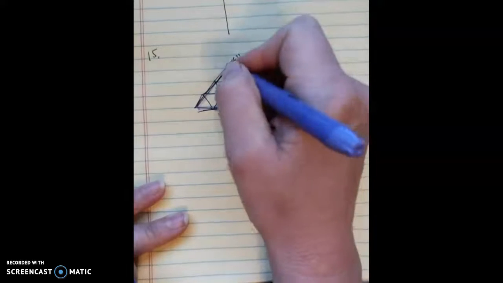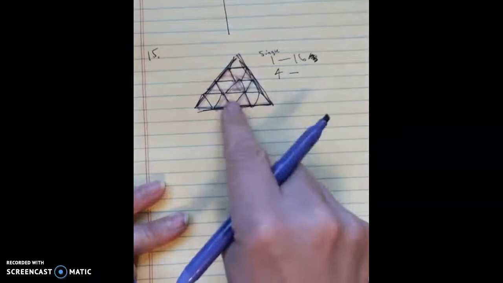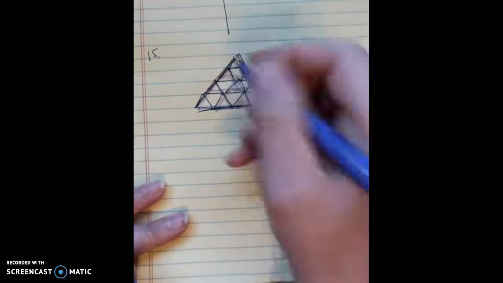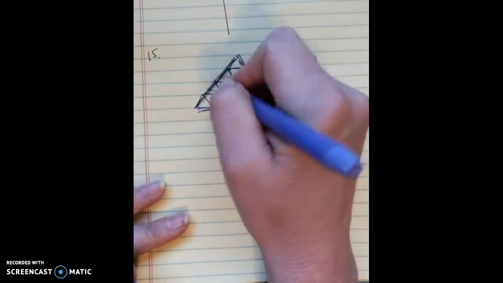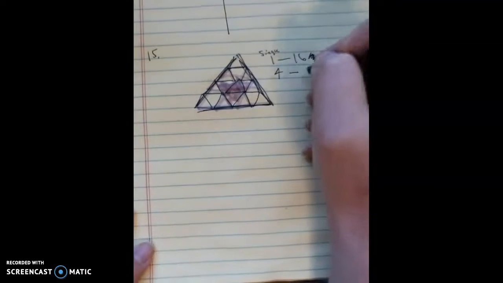And you go up to the next row and you get a medium triangle and a medium triangle and 1 on the top. So that's 1, 2, 3, 4, 5, 6. But there's 1 in the middle that's upside down. That one's the one that's tricky to find. Okay, so that one hides.